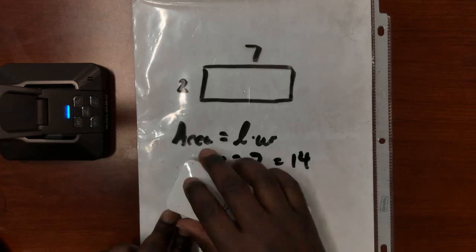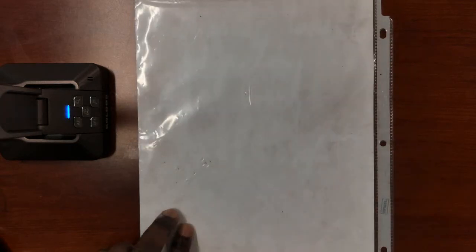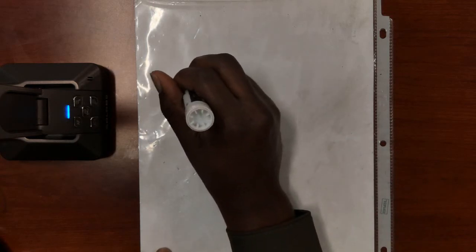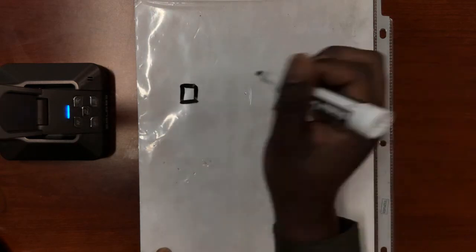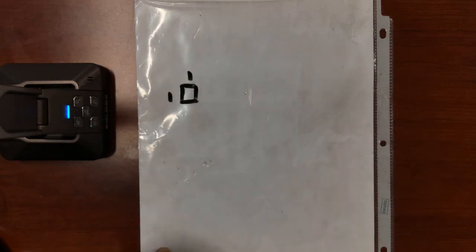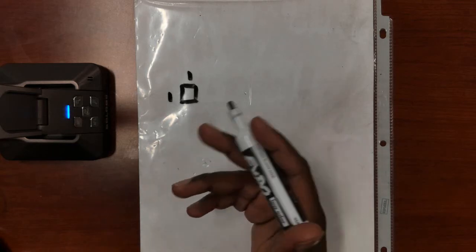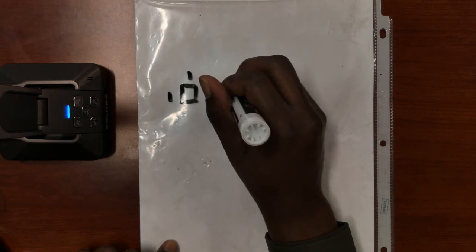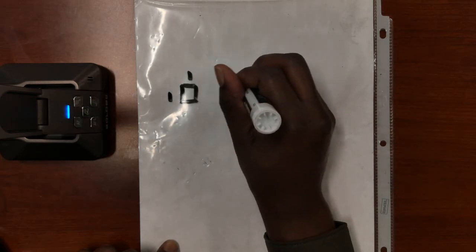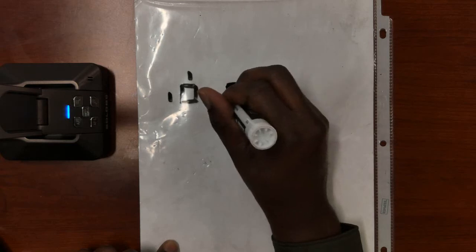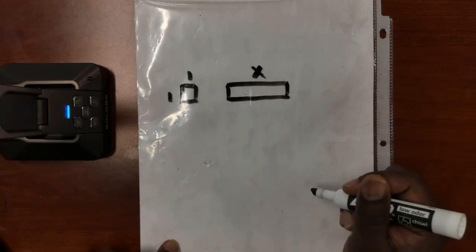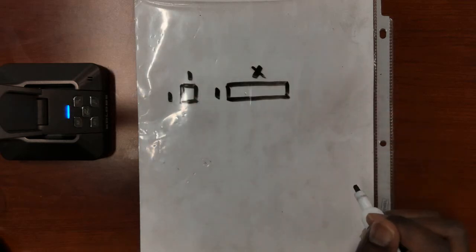Now, let's say we had a box, and with this box, this is a 1 by 1, this is a square. So the area of that, of course, is still 1, because when you multiply 1 times 1, you still get 1. Now let's say we had something else that had a length of 1, but a width of x. Okay. So this is 1 by x, right?